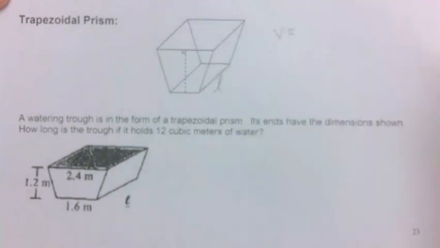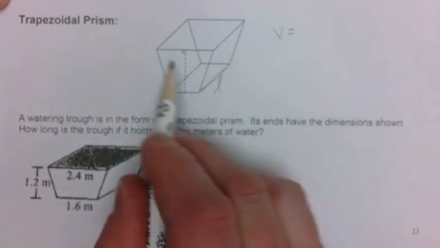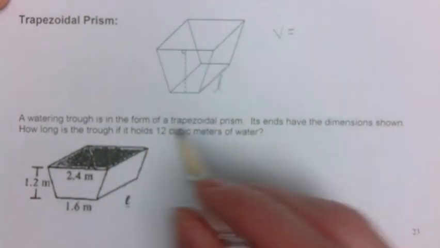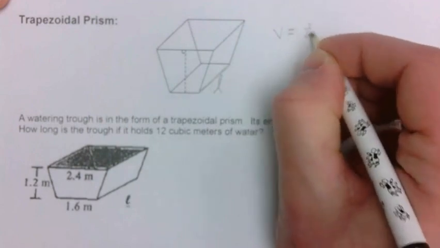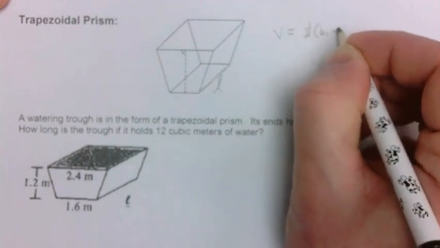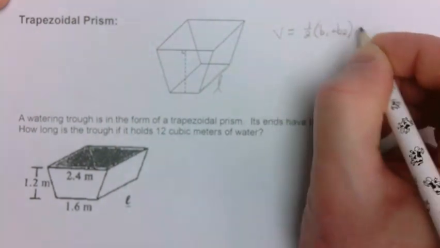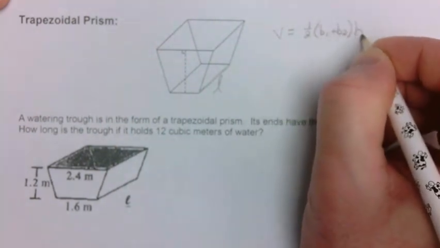To calculate the area of the base, the capital B, well, I need to know the area formula for a trapezoid, and fortunately I do. To find the area of a trapezoid, I do 1/2 the sum of the bases of the trapezoid, base 1 plus base 2, multiplied by the height.